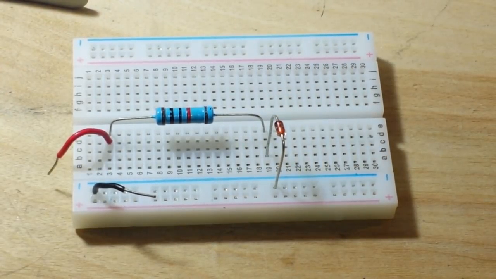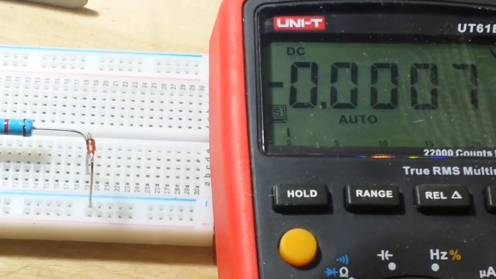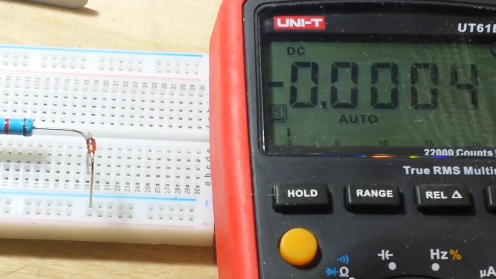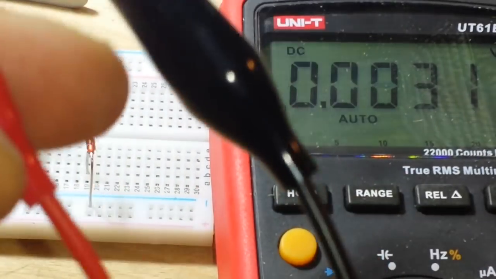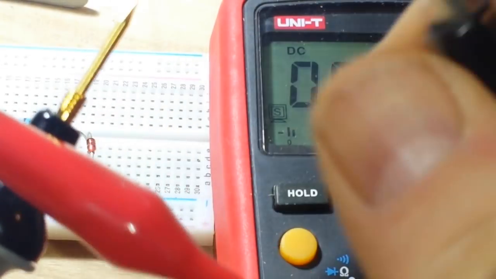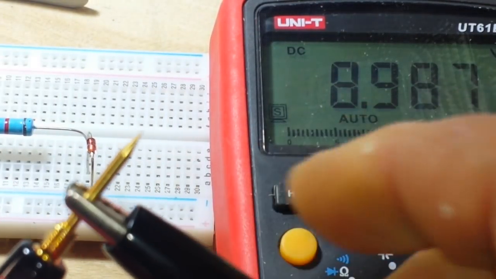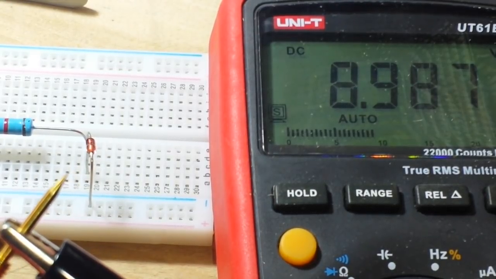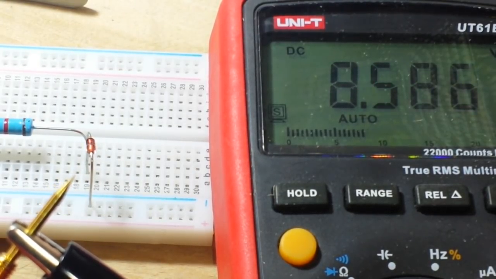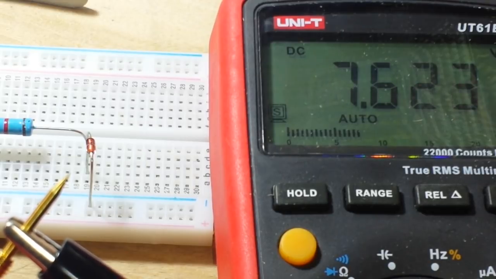So let's set up our power source first. All right, we're going to use a 9 volt from my power supply. And since the meter on my power supply is not particularly accurate, I'm just going to calibrate it using the meter here. Come on.